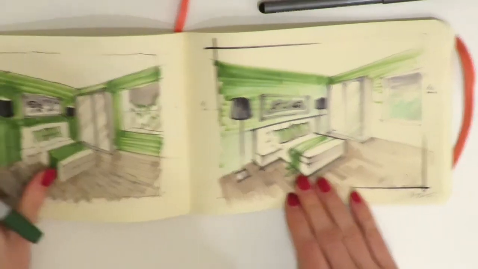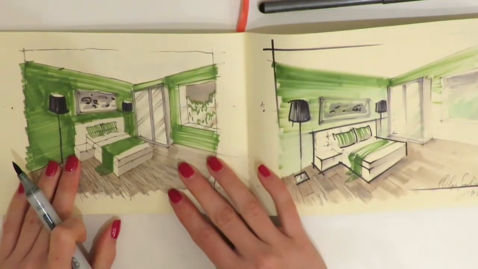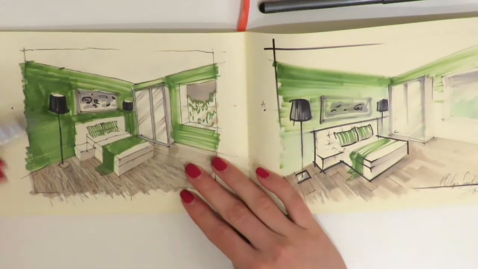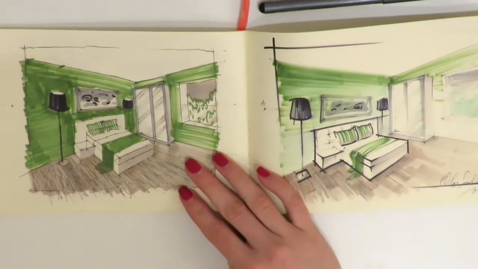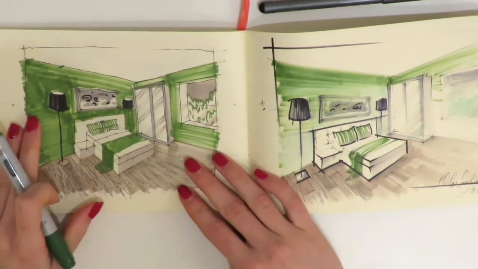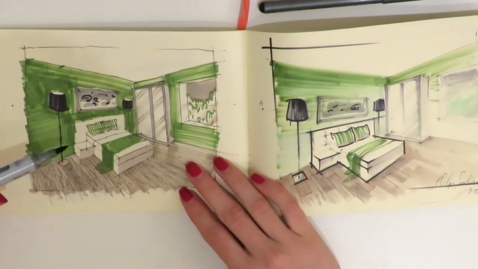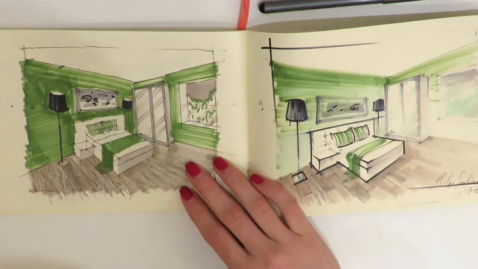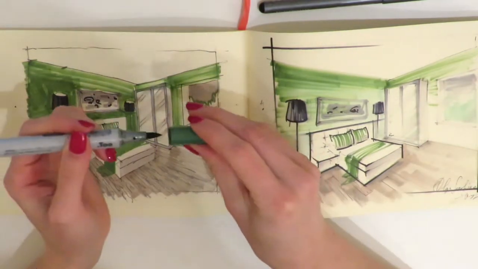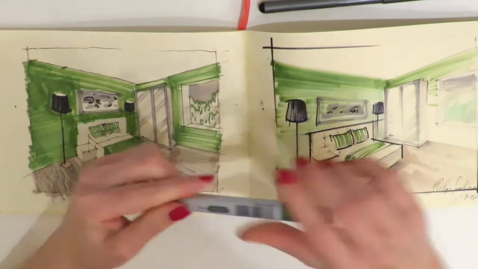Now, what is happening here in our incorrect drawing? Let's take a look. We can clearly see that the lines and this hatching are created in all different directions. It's chaotic, it's irregular, it doesn't follow the form of the wall.